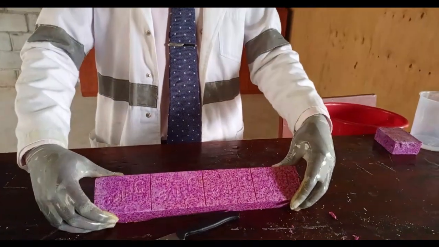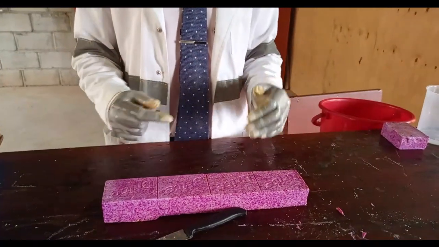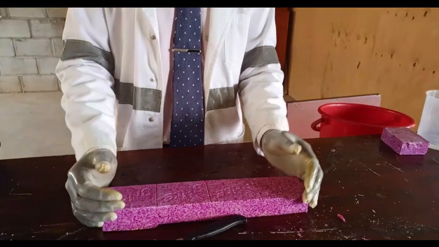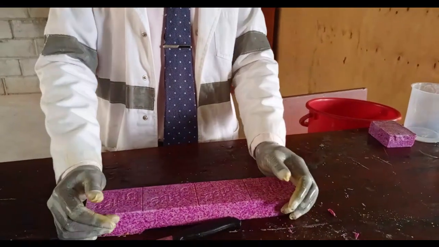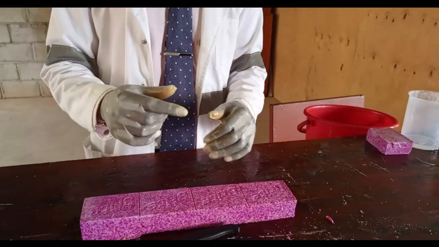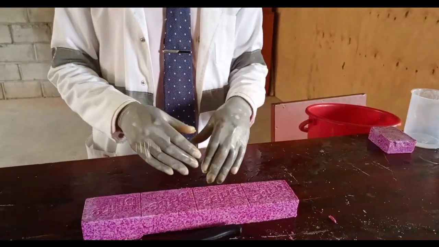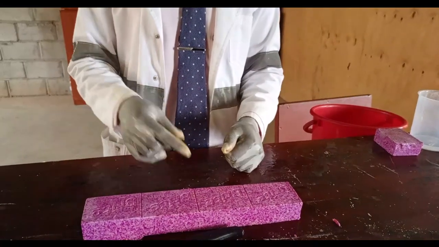So here we have blended the ratio of 2 to 3, that of lard and also that of palm kernel oil, and we have been able to come up with this product. I'll be waiting for you in the upcoming sessions to see how we can continue to use the other locally available materials to make soap. Waiting for you in our next session.